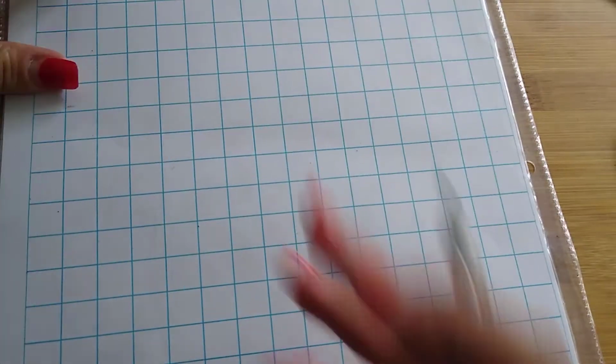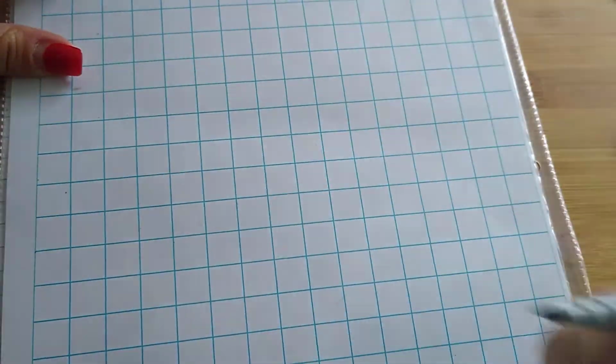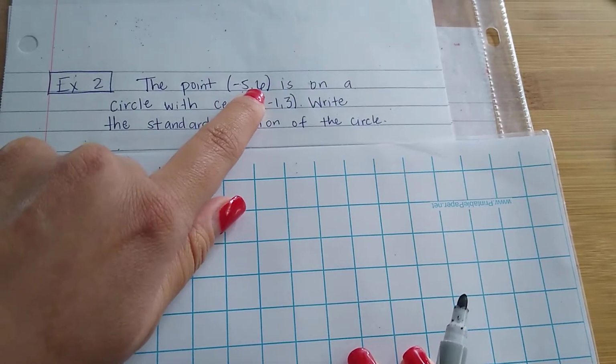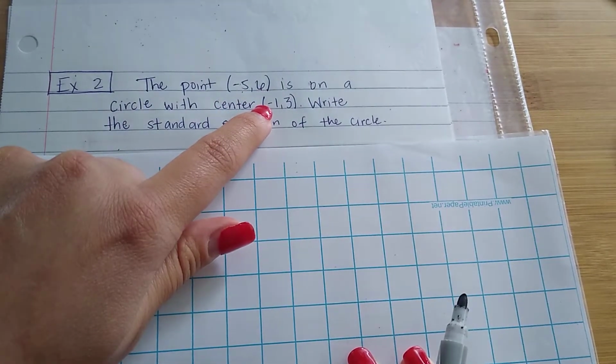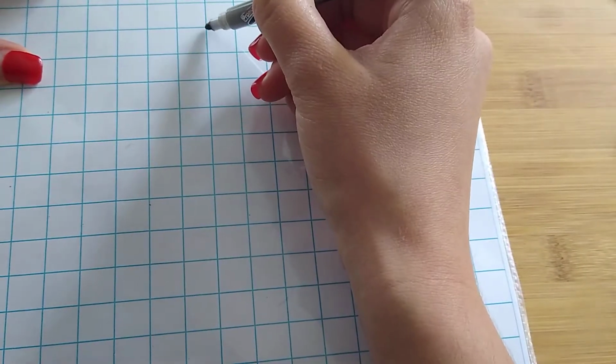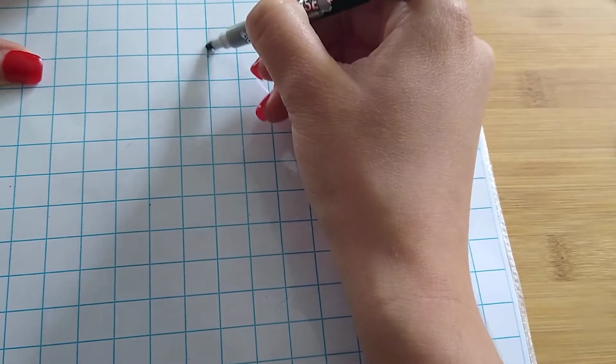Now before I start, I'm going to go ahead and label my y-axis and my x-axis. Because it's -5, 6 and -1, 3, I know it's going to be somewhere in the first and second quadrant. So let's see. Oh, you can't really see this one.